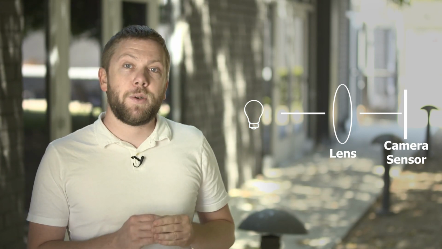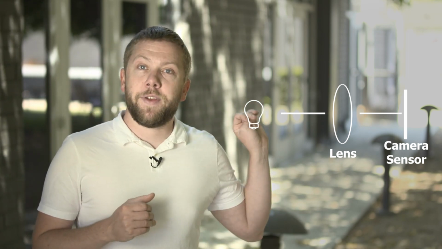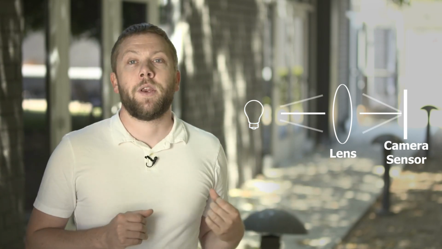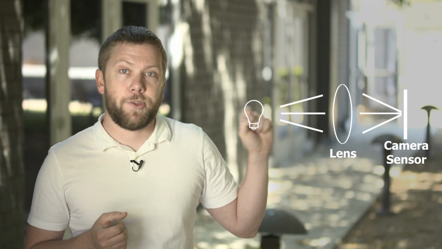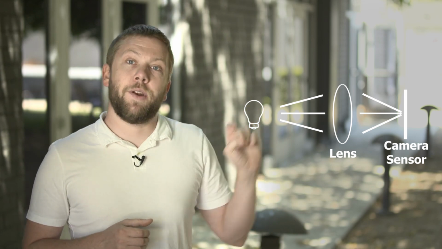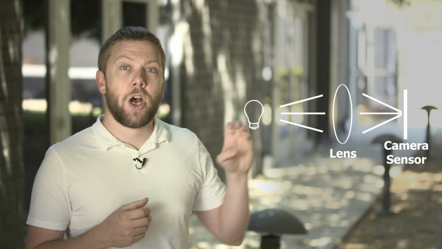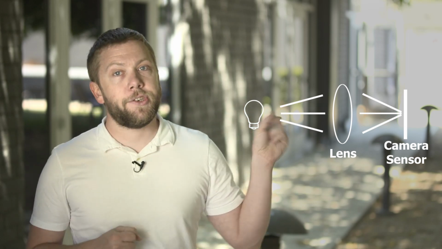But because that point source of light is sending photons in all different directions, what you have to think about is, rather than just a straight line for that light, think about it as a cone. So the point of the cone, the top of the cone, is that point source of light, and the bottom of the cone, the circle, is the front element of your lens. And then that lens is now refocusing that cone. It's creating another cone where the point of the cone is on your sensor.